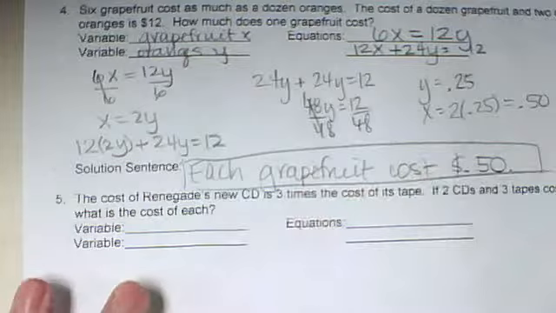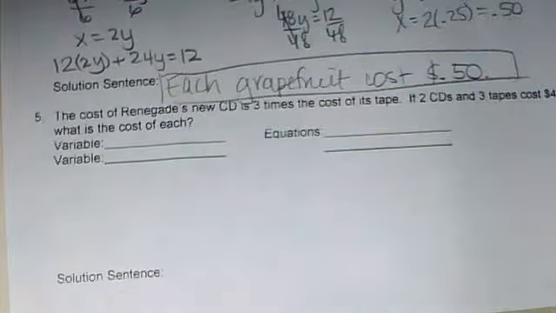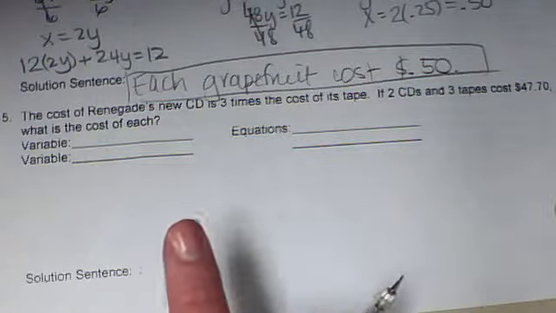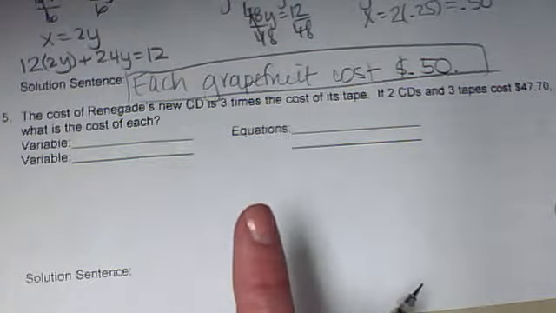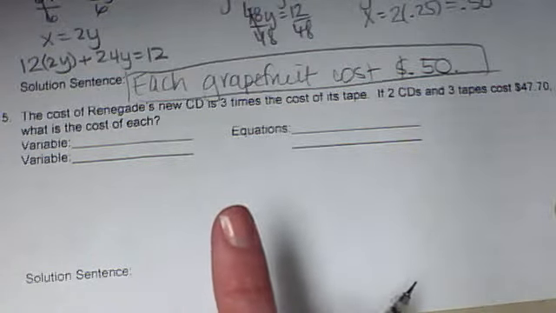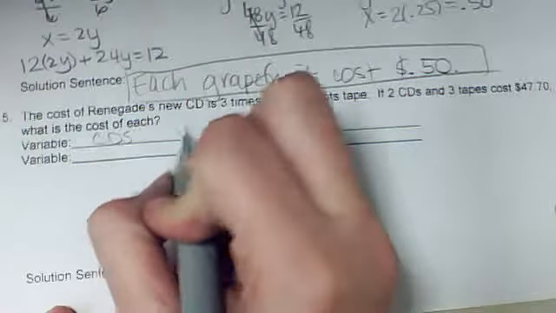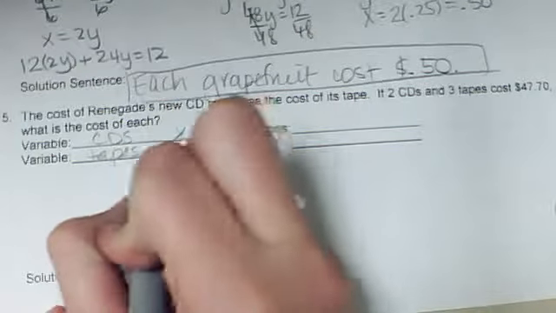On this last one, I'm just going to read it to you and set it up. That's all we did in class, and as you can hear the bells ringing, so I'm about to have to run. But this last one says the cost of a Renegade's new CD is 3 times the cost of its tape. If 2 CDs and 3 tapes cost $47.70, what is the cost of each? We're talking about CDs, that's our X. We're talking about tapes, that's our Y.